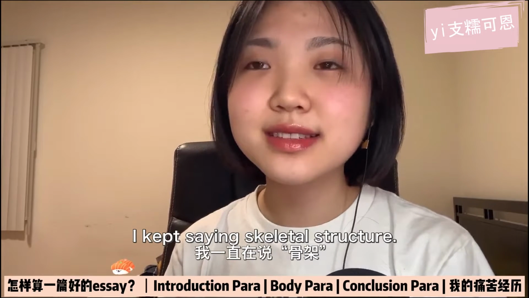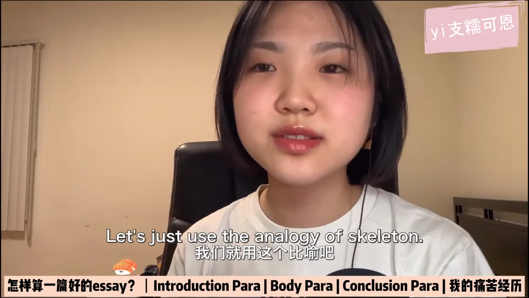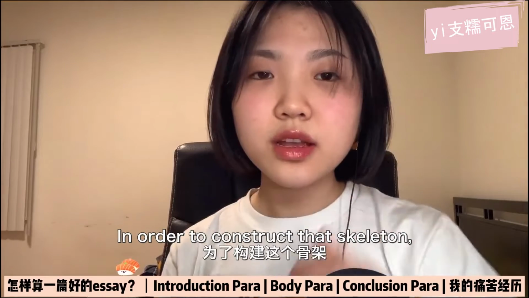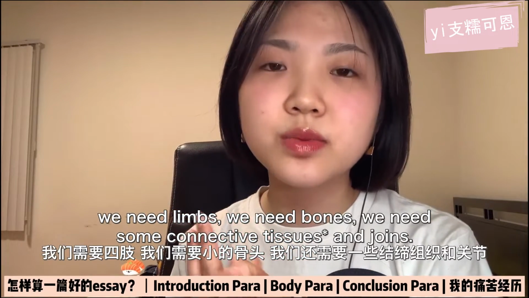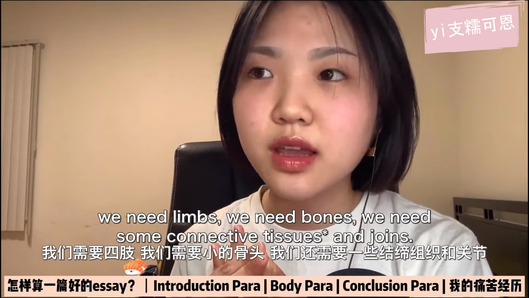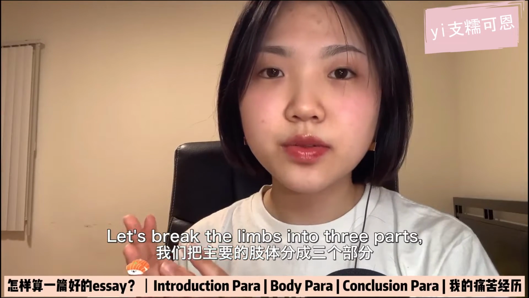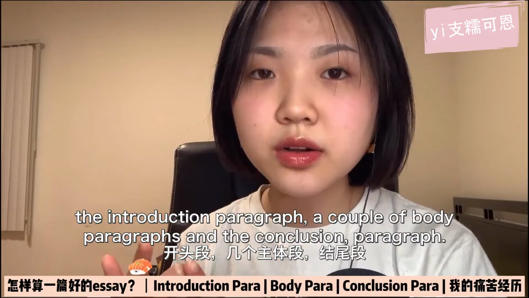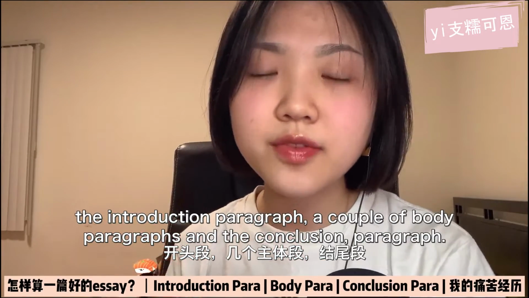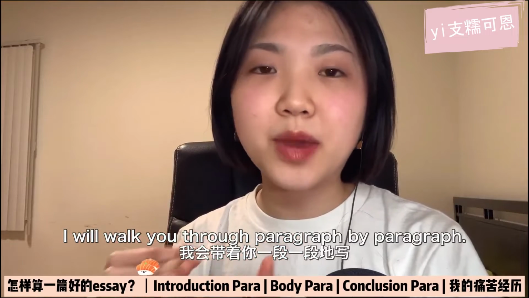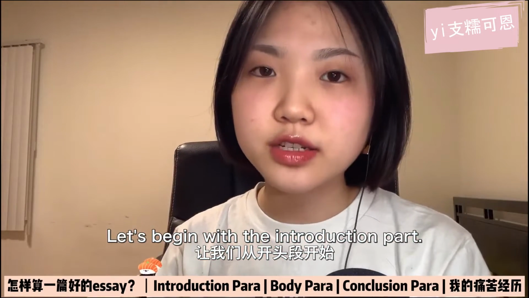Well, I kept saying skeletal structure, so let's just use the analogy of skeleton. In order to construct that skeleton, we need limbs, we need bones, we need some connective tissues and joints. So let's break the limbs into three parts: the introduction paragraph, a couple of body paragraphs, and the conclusion paragraph. Well, I will walk you through paragraph by paragraph. Let's begin with the introduction part.